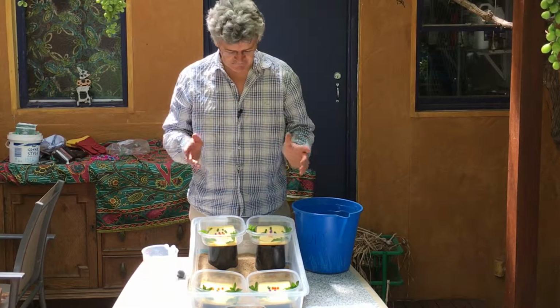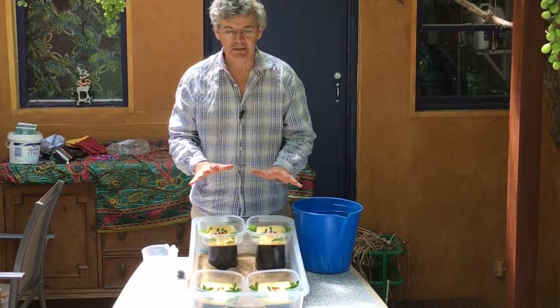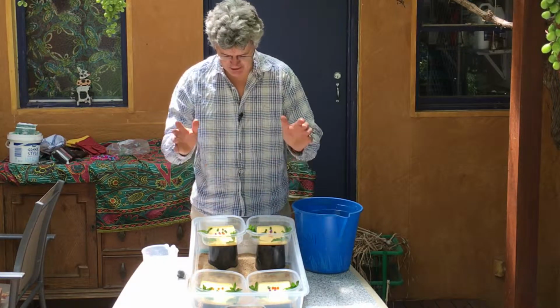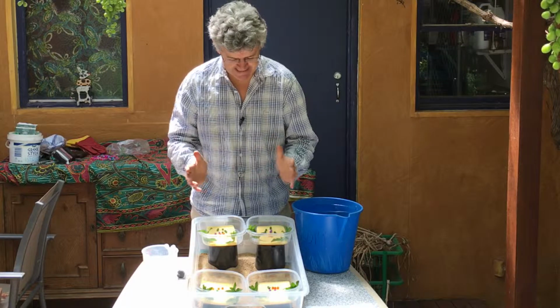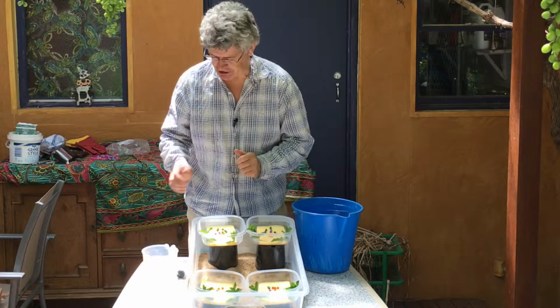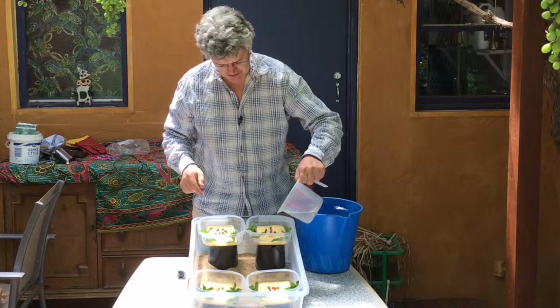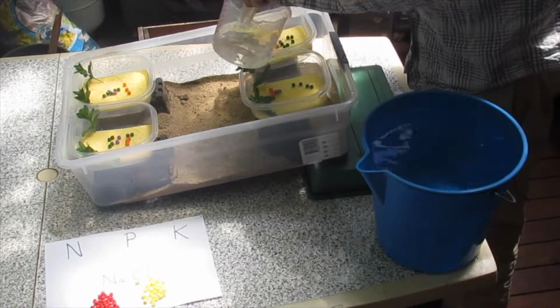So now I've put fertilizer onto my field. The purples are phosphorus, the orange ones are potassium, the green ones are nitrogen, and I'm going to start to irrigate. So I put water into each of my fields.